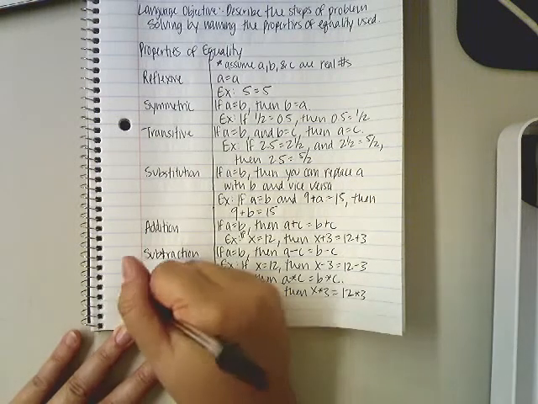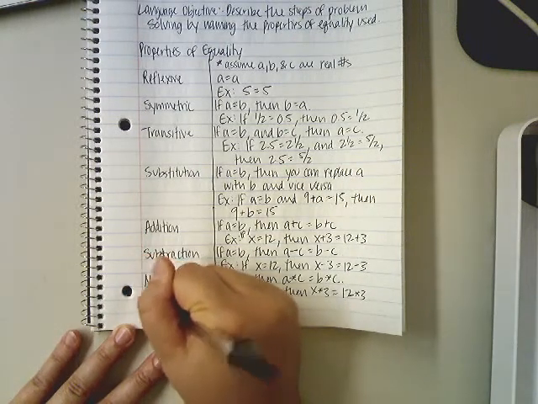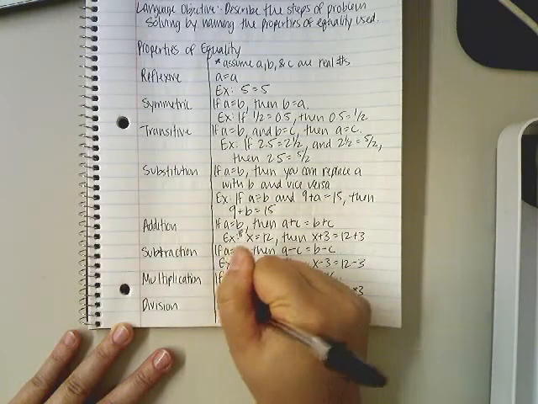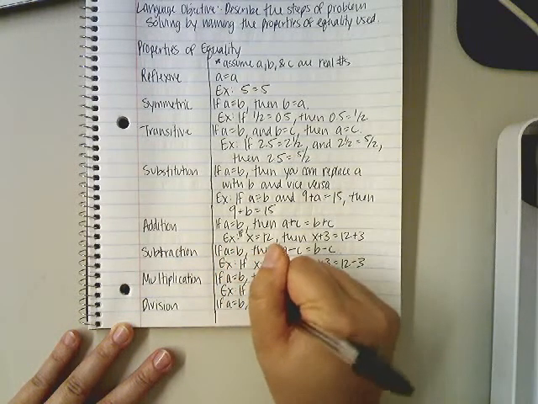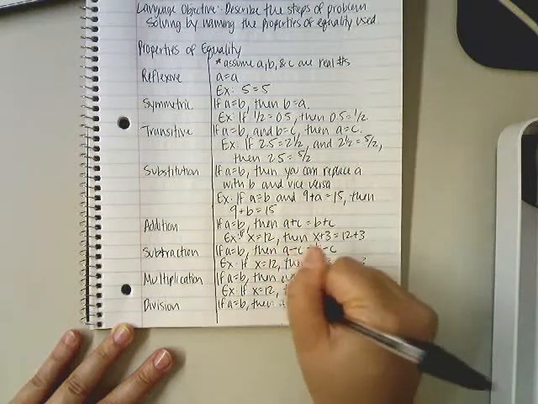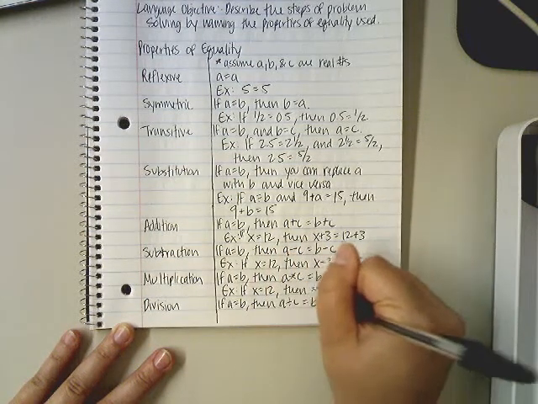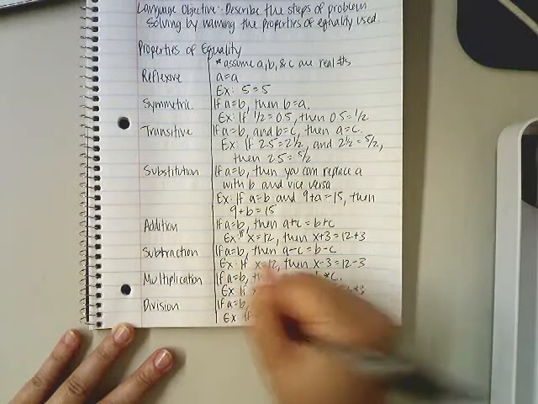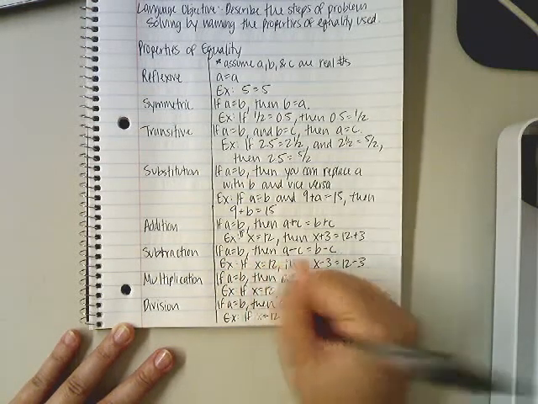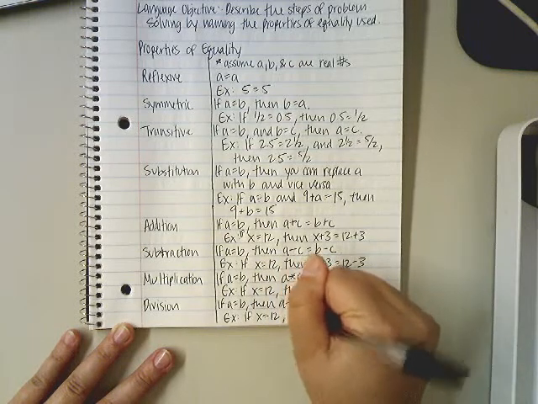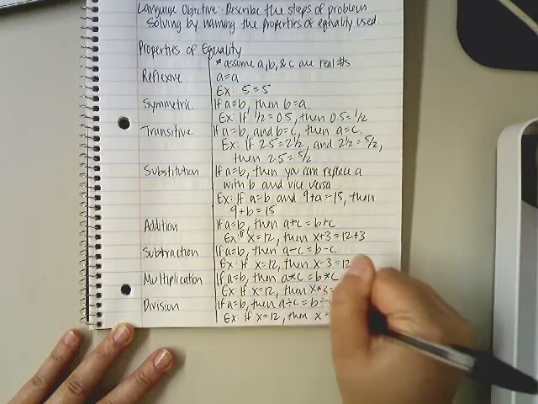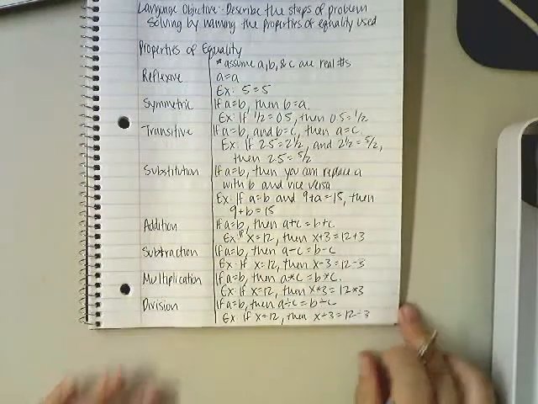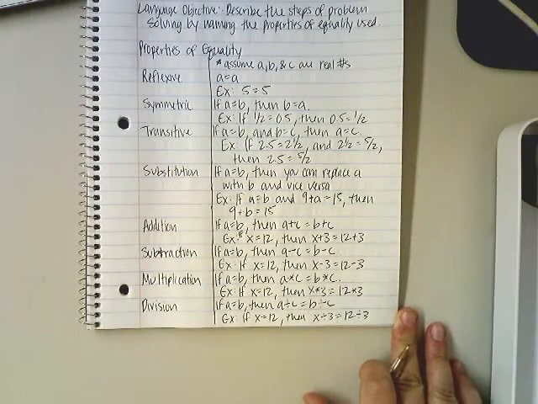Last but not least, we have division. And I'm glad I can fit this all on one page. And this says that if A is equal to B, then A divided by C is equal to B divided by C. In our example, fitting the same pattern, if x is equal to 12, then x divided by 3 is equal to 12 divided by 3. So those are our properties of equality.